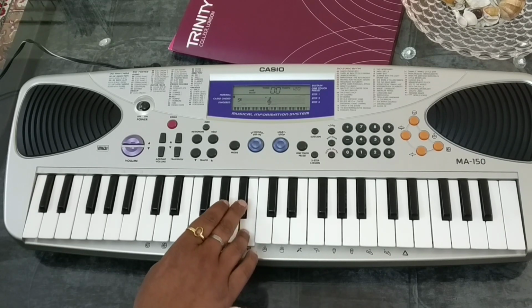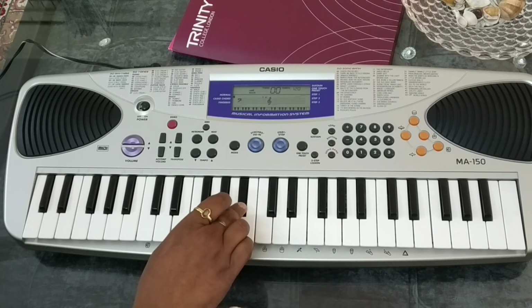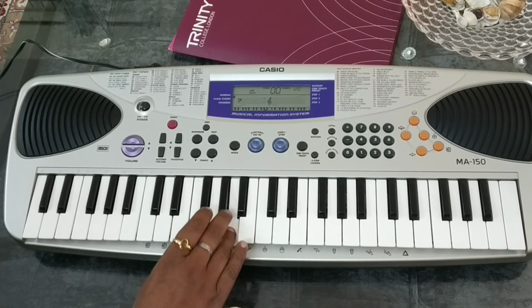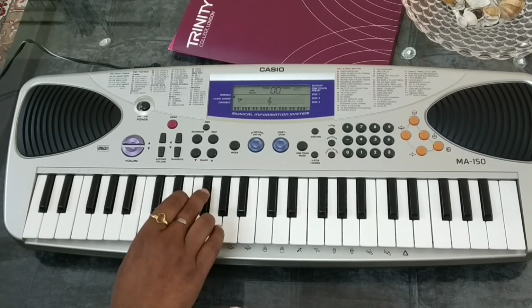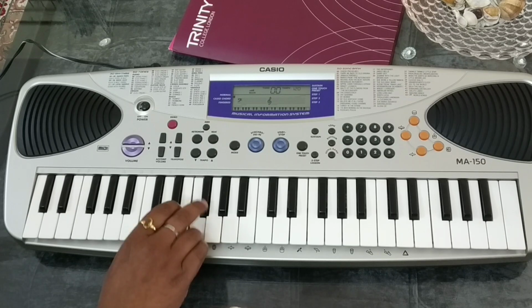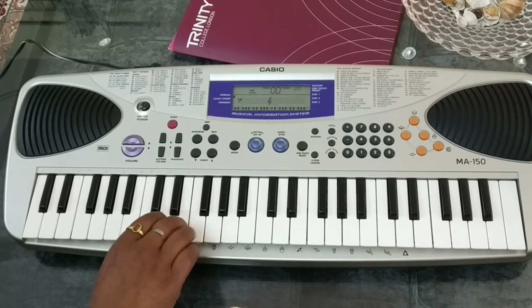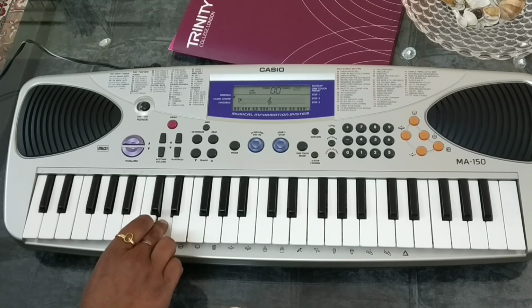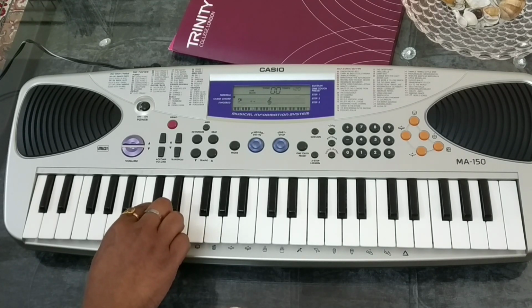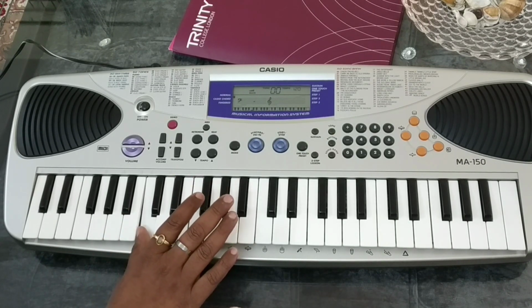B, B flat, A flat, G, G flat, F, E flat, D, D flat, and C.